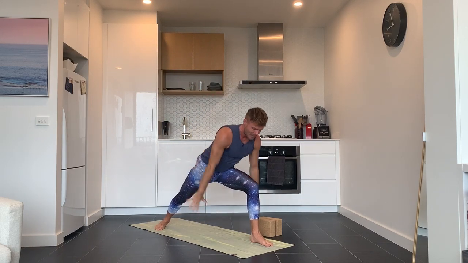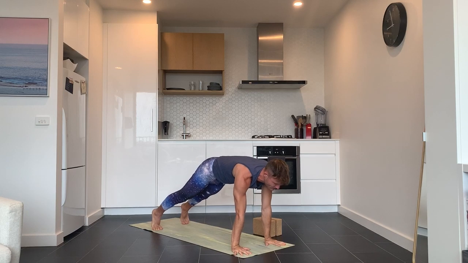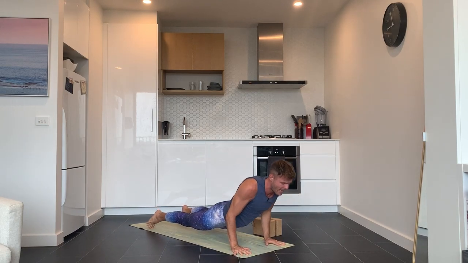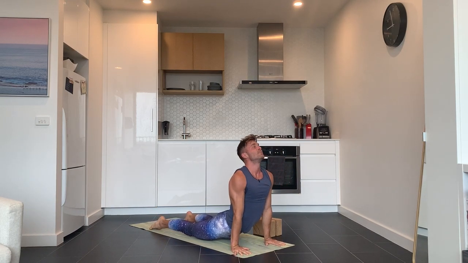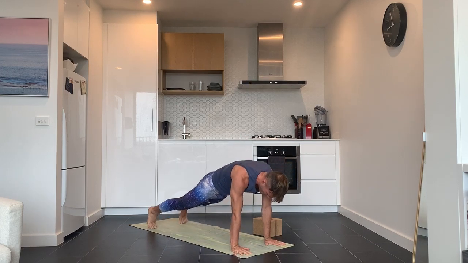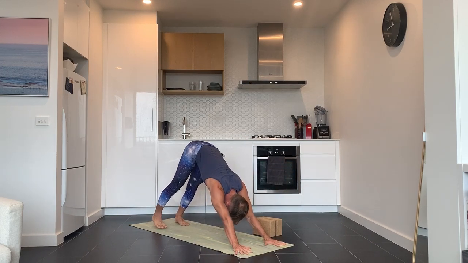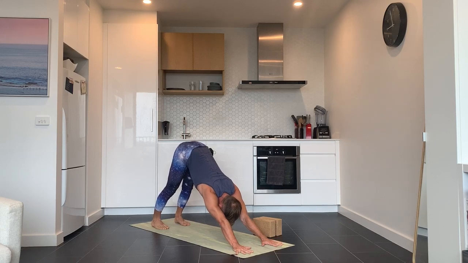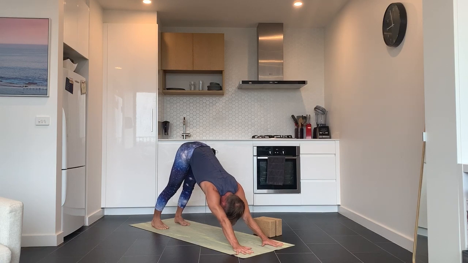Exhale, right back to the ground. Chaturanga. Inhale, upward dog or cobra. Exhale, downward facing dog. Steady breath into the body. Steady breath out. 4 more breaths. Eyes are focused on one place.